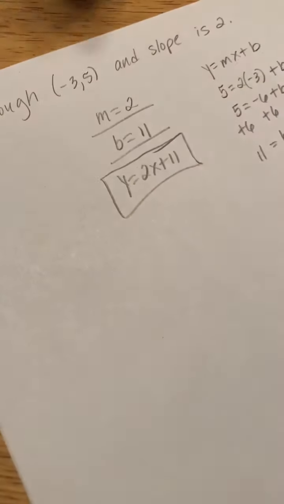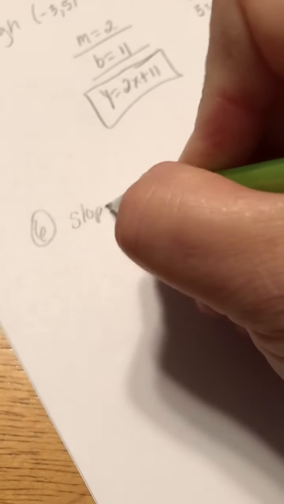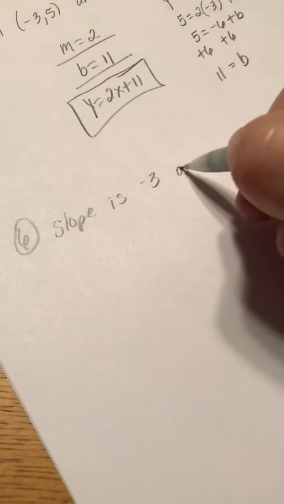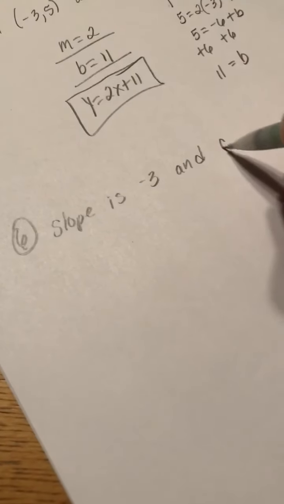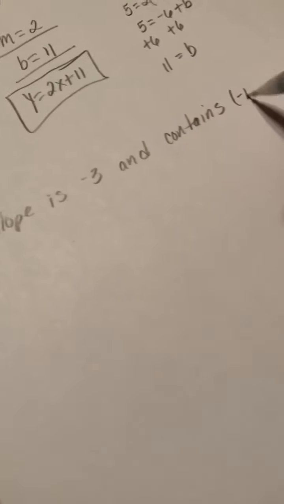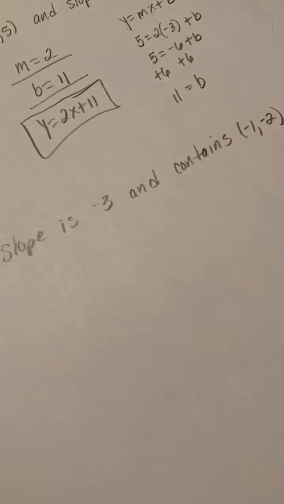So with that being said, let's look at number 6. This time, slope is -3 and contains the ordered pair -1, -2.